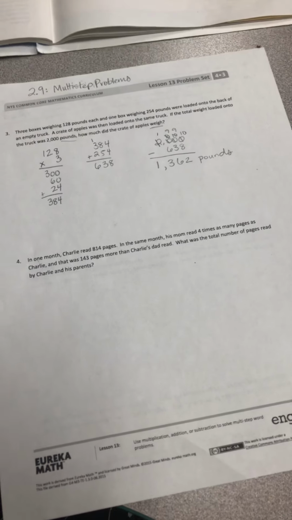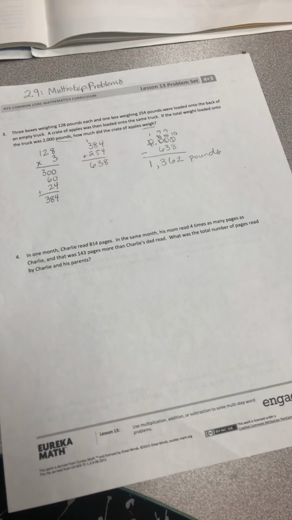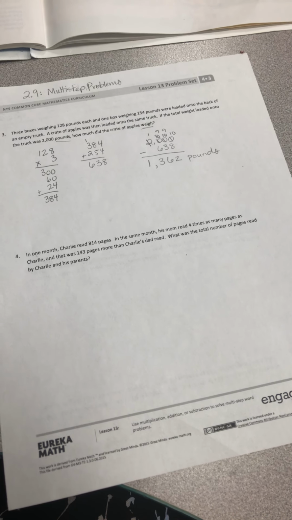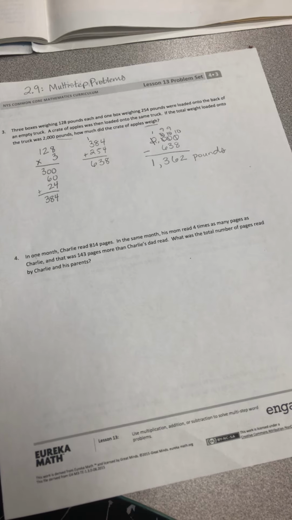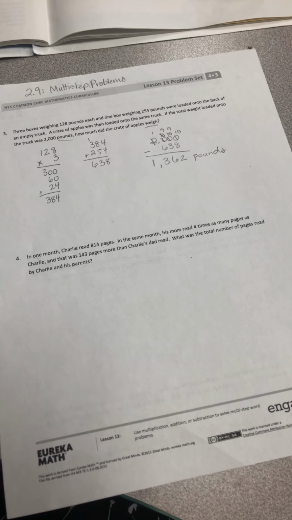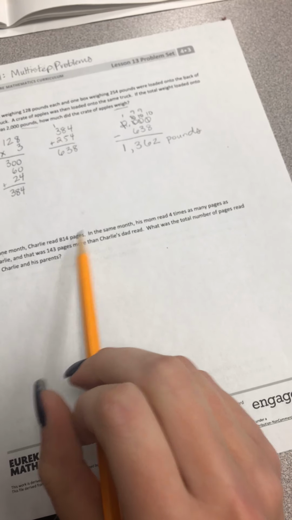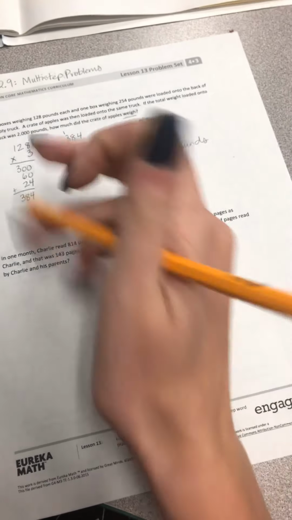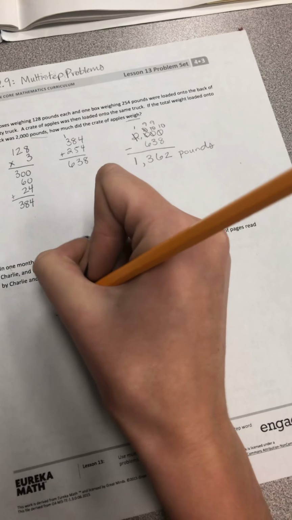Another example would be this next one. In 1 month, Charlie read 814 pages. In the same month, his mom read 4 times as many pages as Charlie. That was 143 pages more than Charlie's dad. What was the total number of pages read by Charlie and his parents? So first thing, I'm going to say Charlie read 814. His mom read 4 times as many. I know that's going to be 814 times 4.